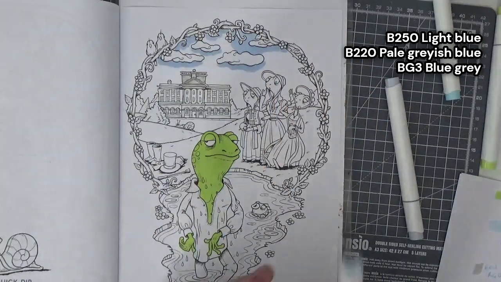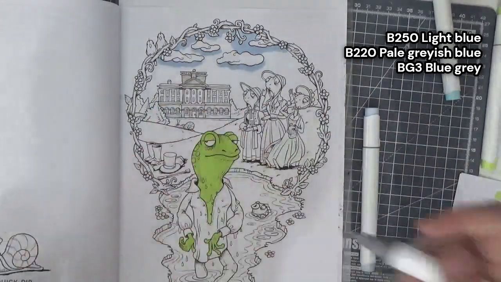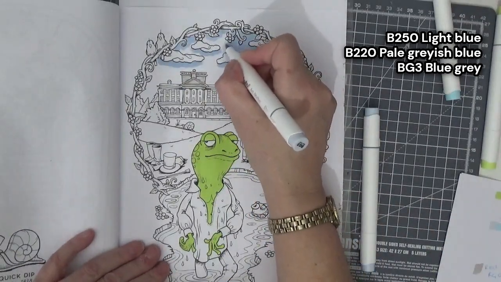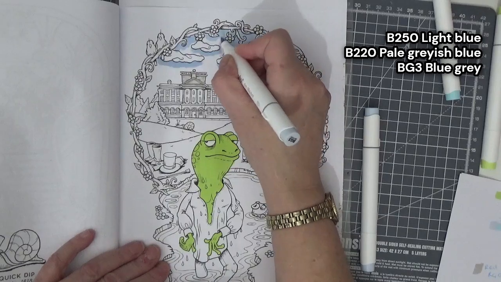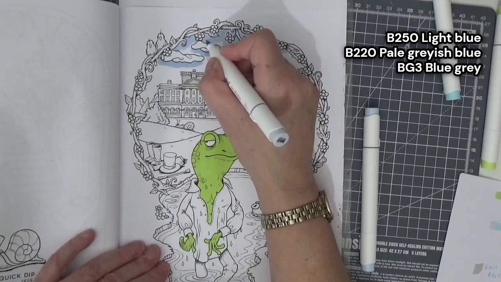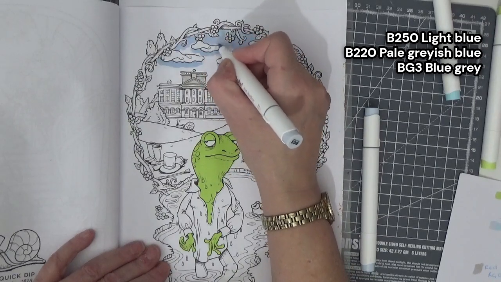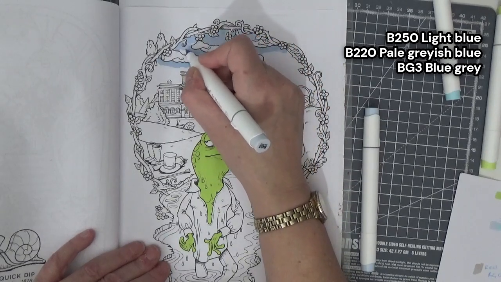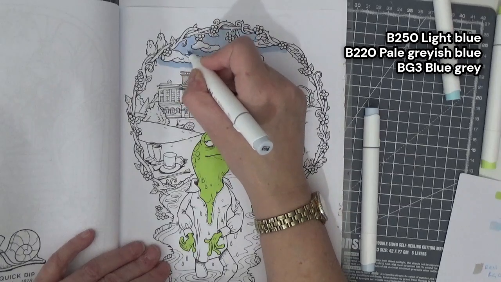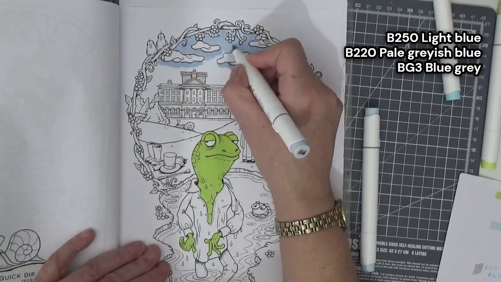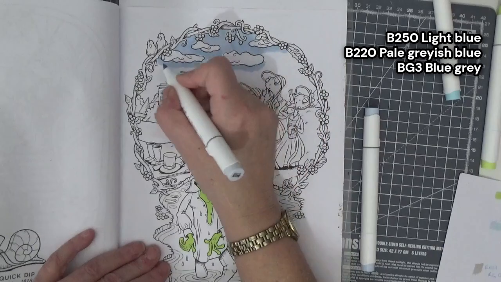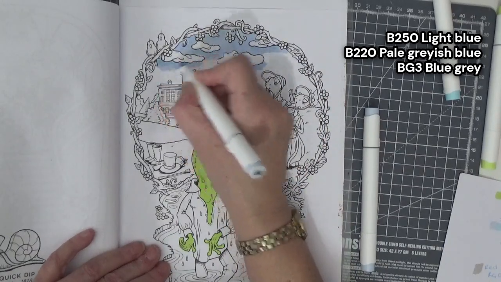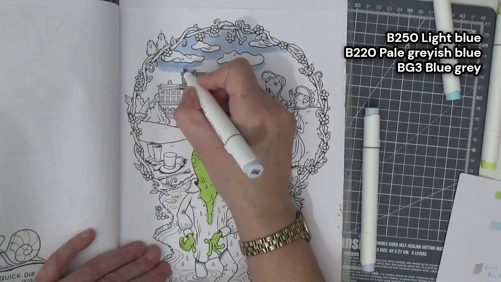Okay, so if we go back in then with that BG3 now and blend those two together, because that BG3 is a much softer blue. I'm not bothered if my pen leaks over the clouds because we can Poscarize them or Tule art them to within an inch of their lives.